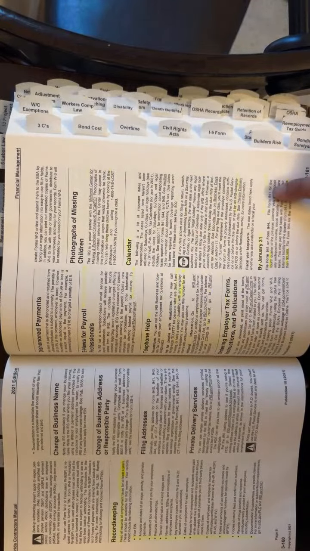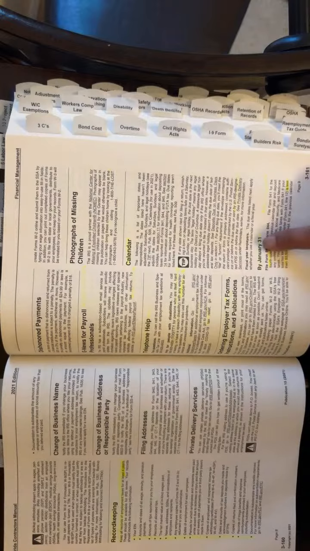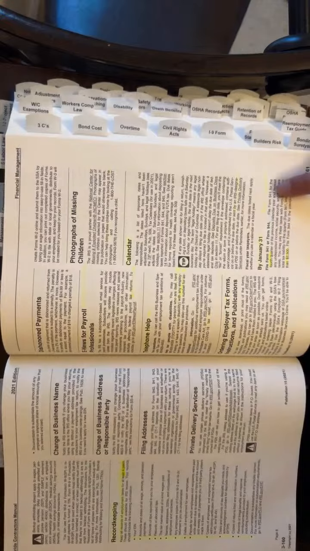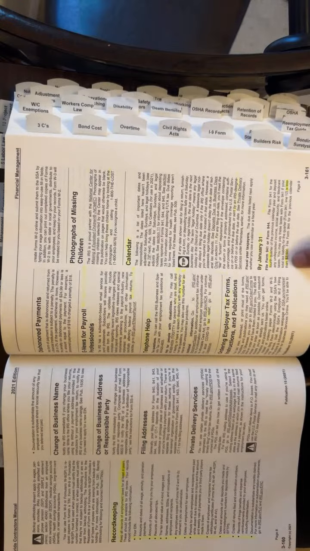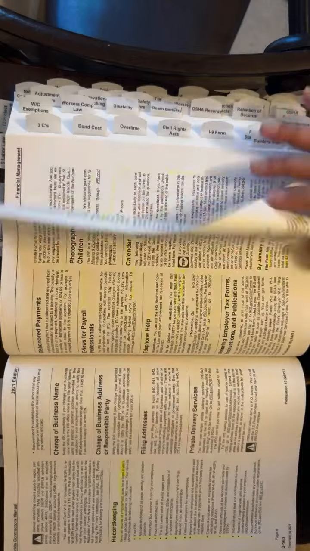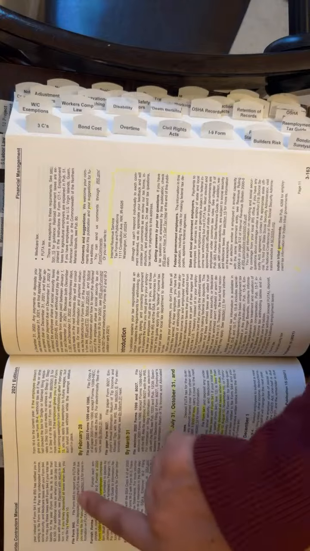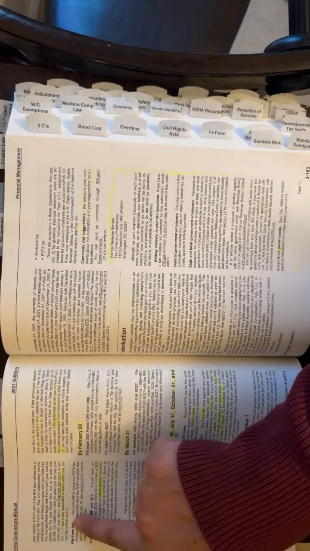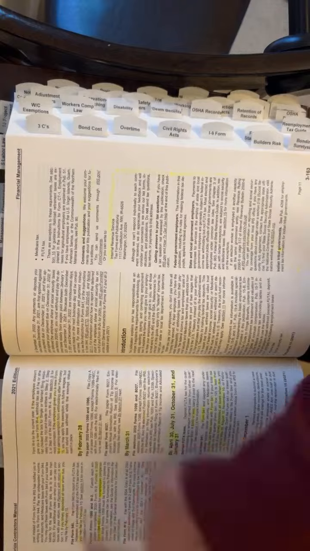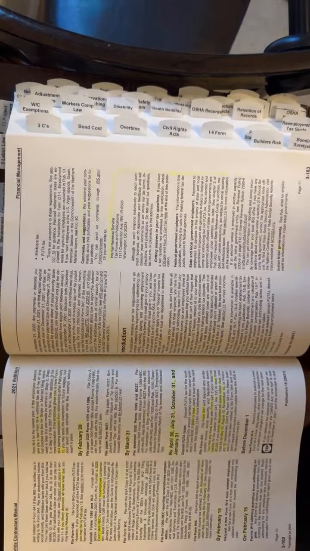Go ahead and highlight calendar. Go ahead and highlight by January. File form 941 or form 944 for the fourth quarter. And then less than $2,500. Next page. If you timely deposit all taxes when due, you may file by February 10. Highlight you may file by February 10.